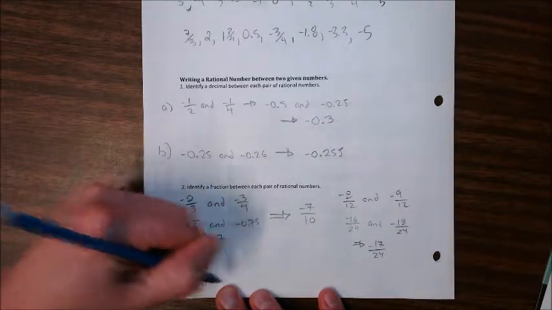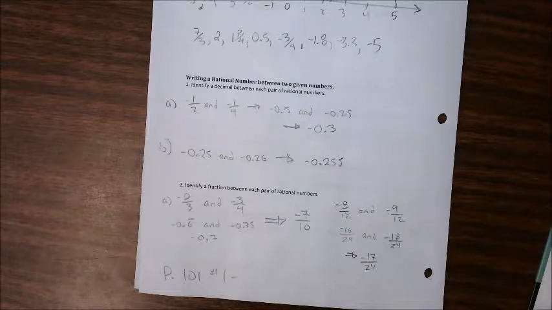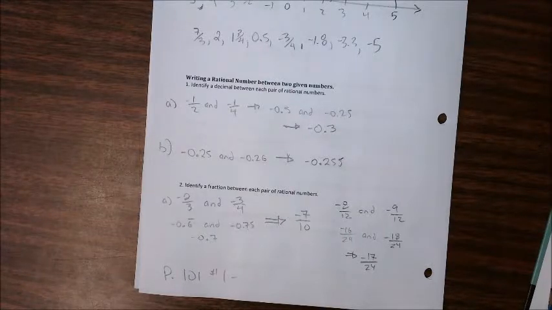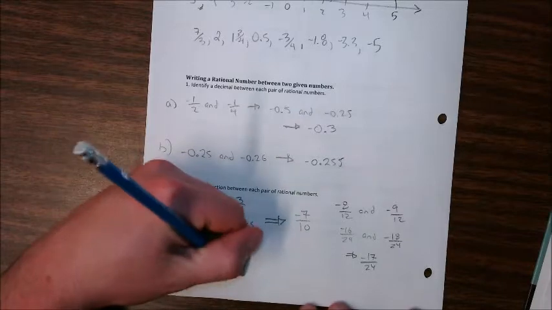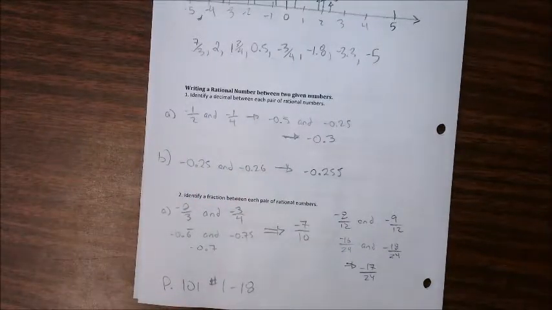Let's go page 101, number 1, all the way through 12, 13, 16. Let's go all the way to 18. Okay, number 1 to 18. Okay, that's your homework for the weekend.